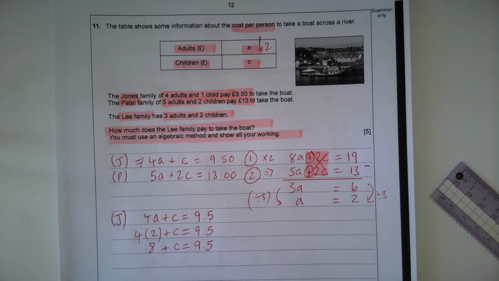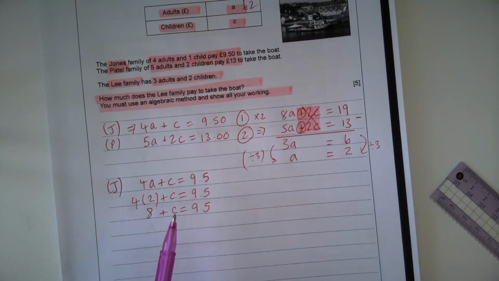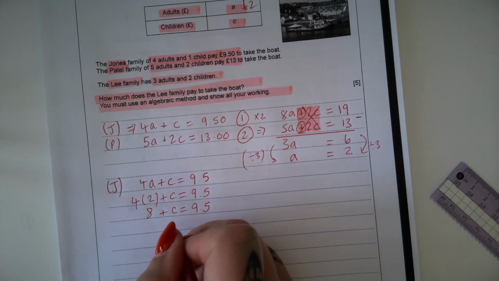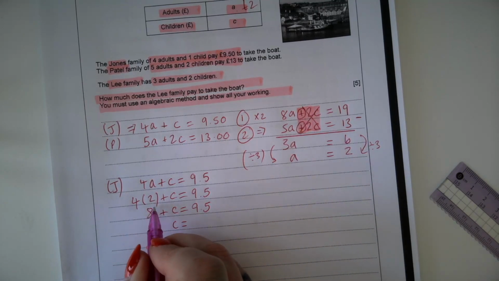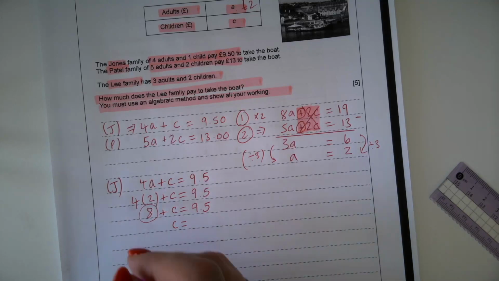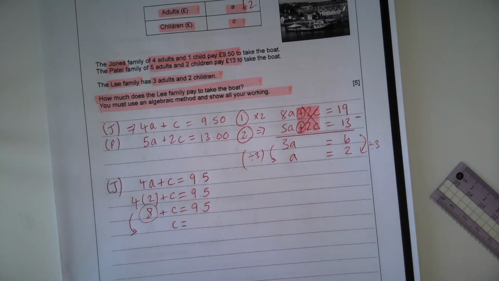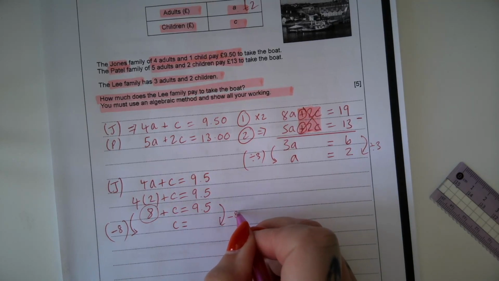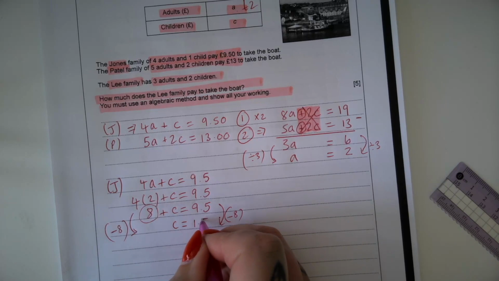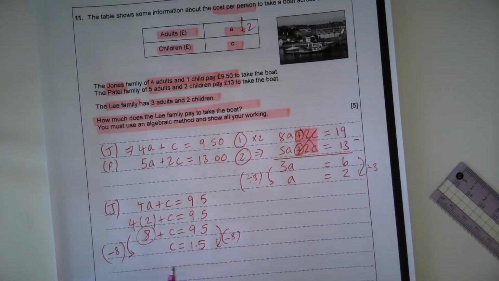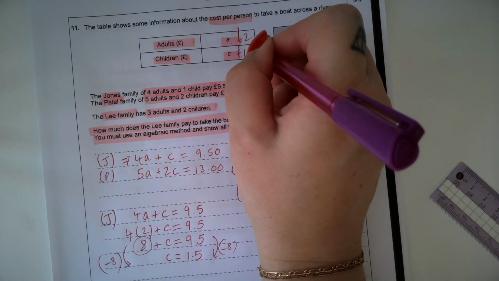Remember, we're trying to find out the cost of a child, so we're solving for C. So we want to isolate the variable C. We want it to be C equals. So we need to eliminate this 8 on the left-hand side. The opposite of adding 8, because that's a positive 8, would be to subtract 8. So when I subtract 8 on the left-hand side, I'm left with the variable C. When I subtract 8 on the right-hand side, I'm left with 1.5. So the cost of a child is £1.50.